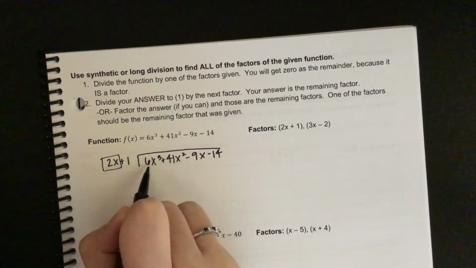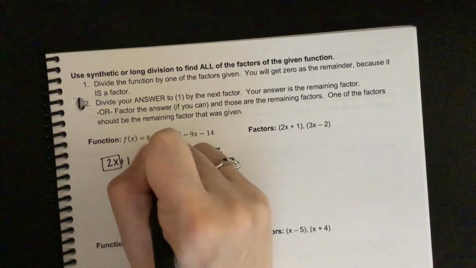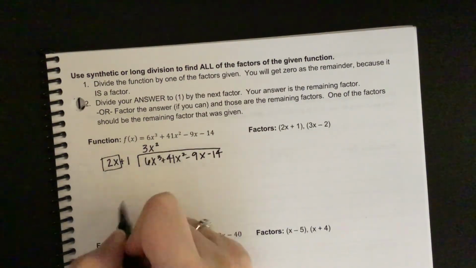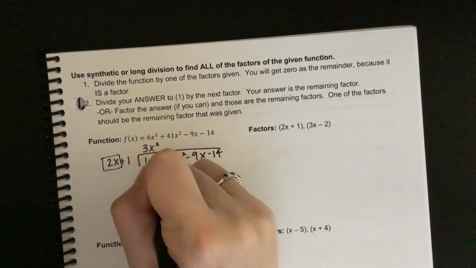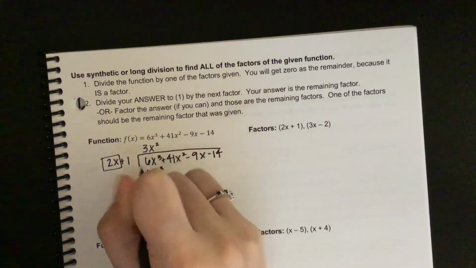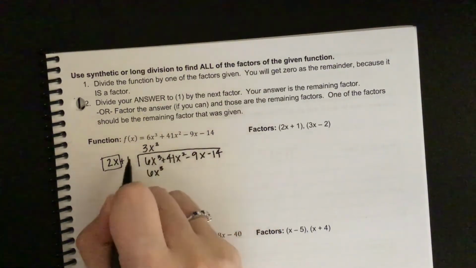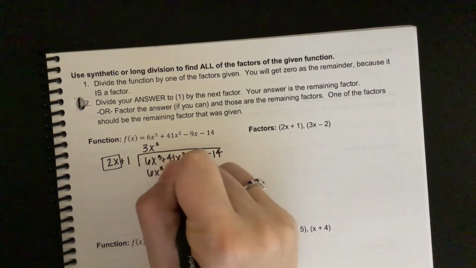2x times, let's see, 3x squared, right? 3 times 2 is 6. X squared times x is x cubed. We want to cancel that first term out. We have two terms, right? So 3x squared times 1 is 3x squared.